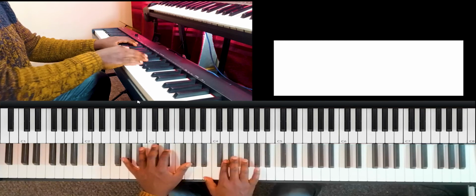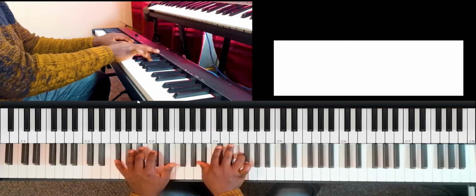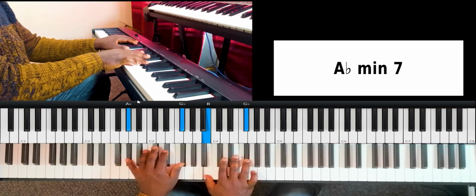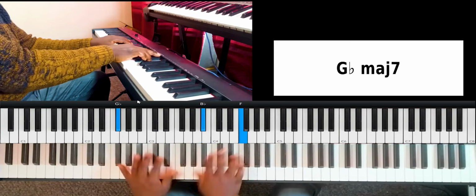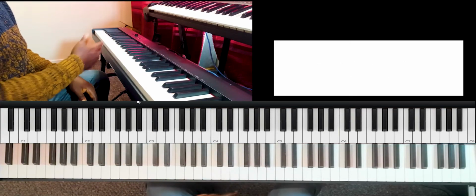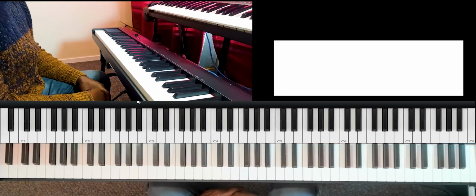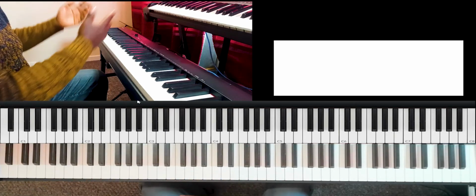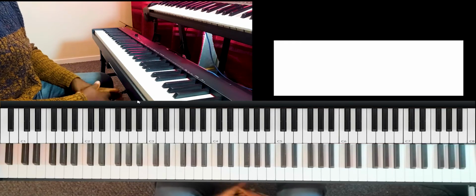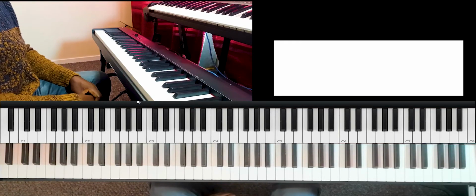Let's pick another key. So you can try this or experiment with them everywhere. You don't have to be bored. Try this tritone substitution within the cycle of 4th and 5th. And I'm sure you'll be okay.